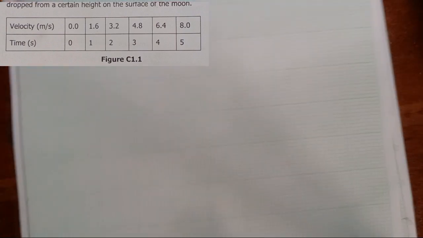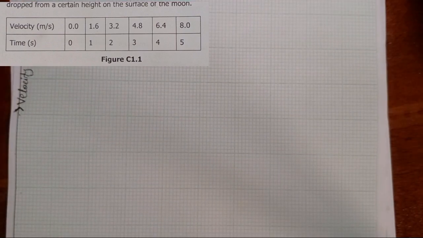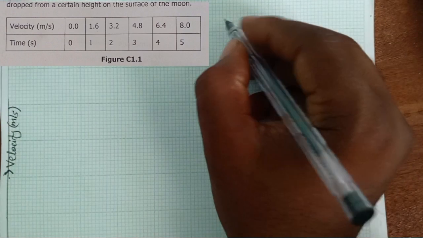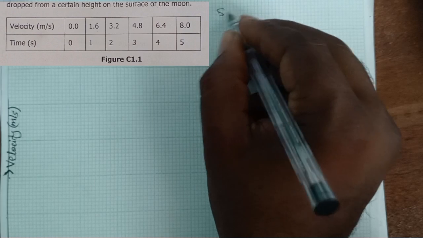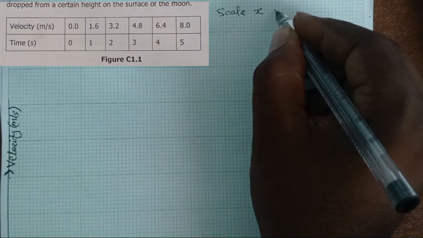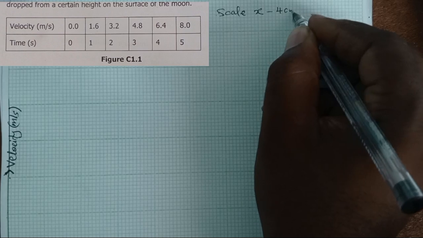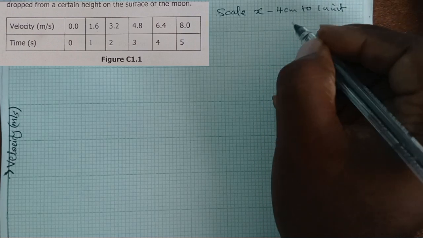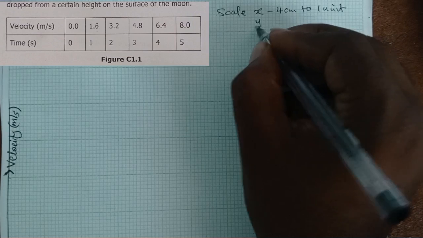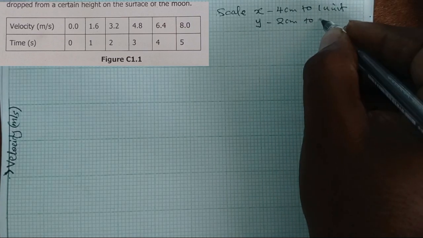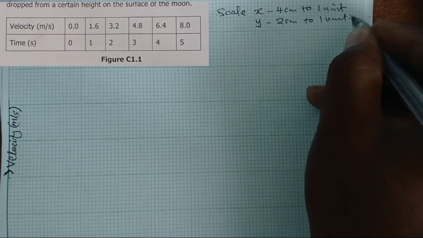There is no problem. So for the scale, on the x-axis it will be 4 centimeters to 1 unit, and for the y-axis it will be 2 centimeters to 1 unit.